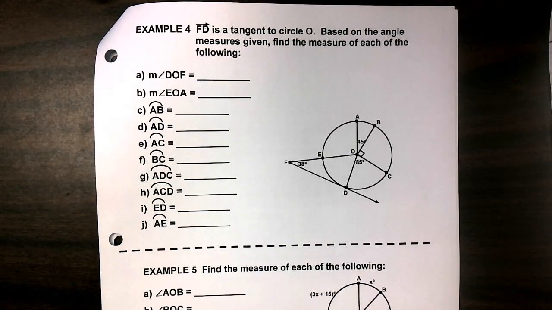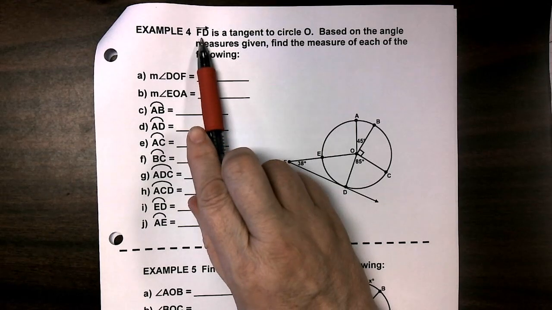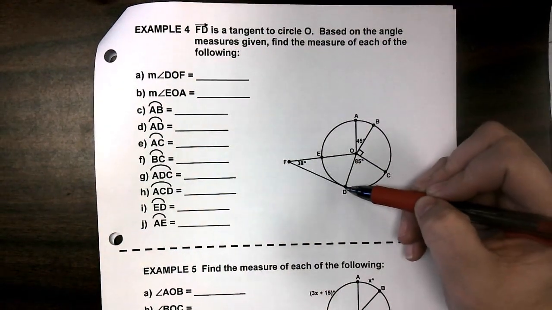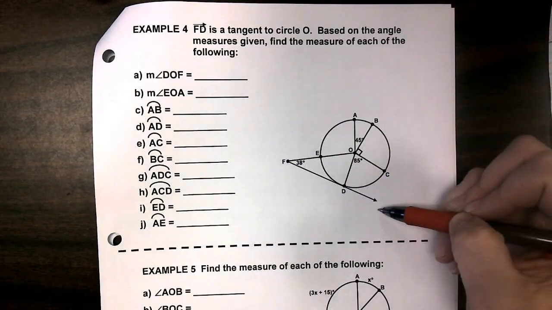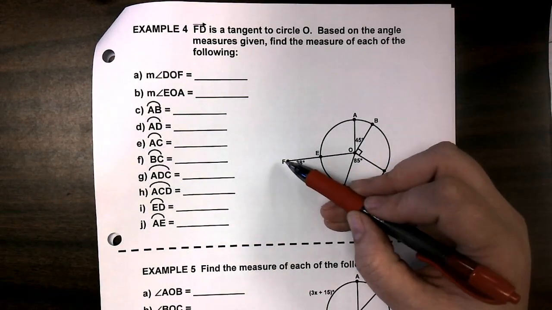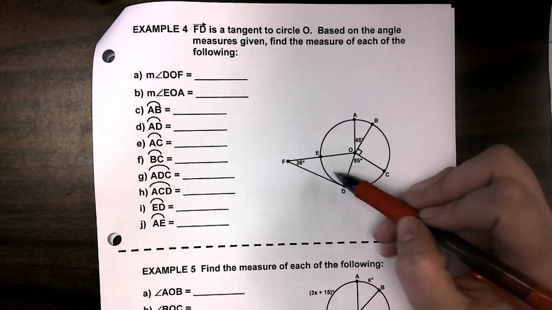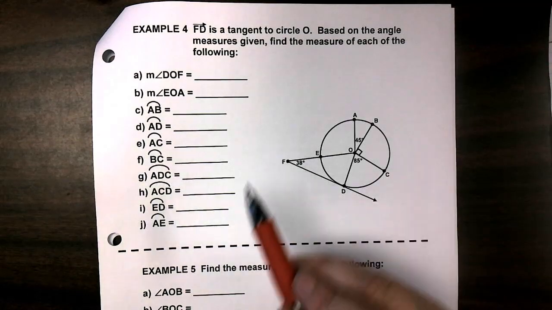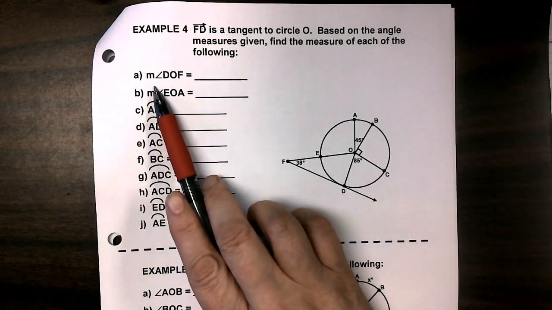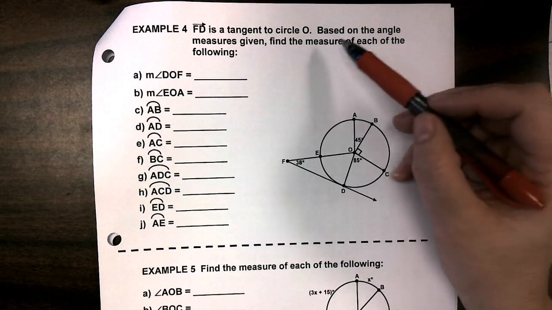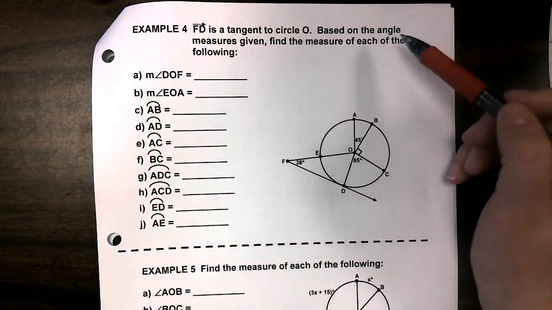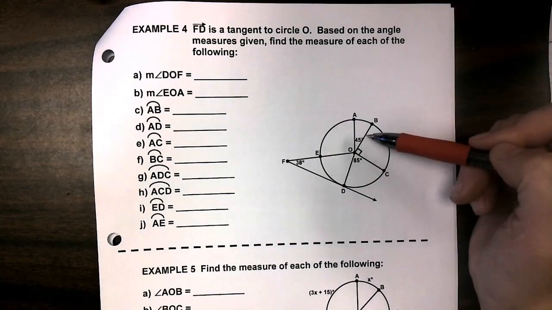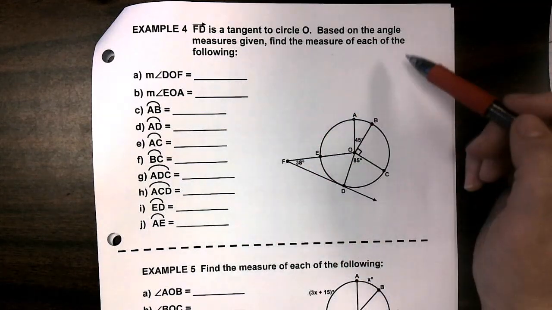Example 4 says that ray FD is a tangent to circle O. So FD, that's a tangent line. And so we know that if a tangent is drawn from a point, we know something to be true about those sides, but I'm not sure it's going to ask us for sides. It's not. It's only asking us for angles and arcs. So based on the angle measure given, this is 38, that's the given. This is 85, and that's 45. Find the measure of each of the following.